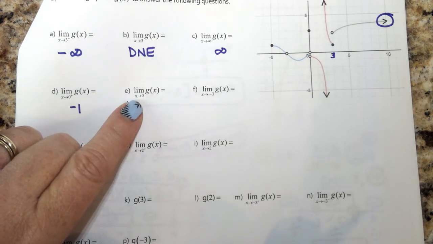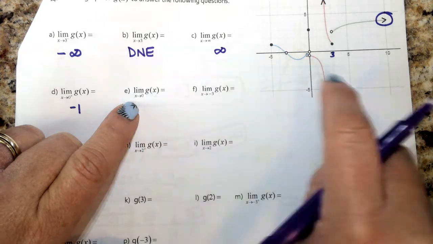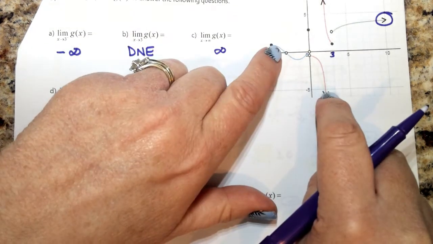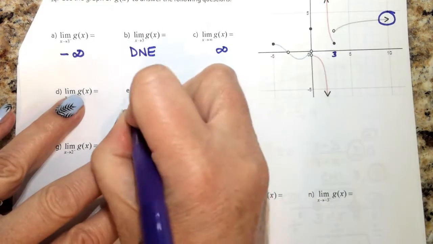Again, the limit as x approaches 0. This is a two-sided limit because you don't have that plus or minus exponent here. So the limit as you're approaching 0 from the left and from the right have to meet at the same place, and they don't. So this is another DNE.